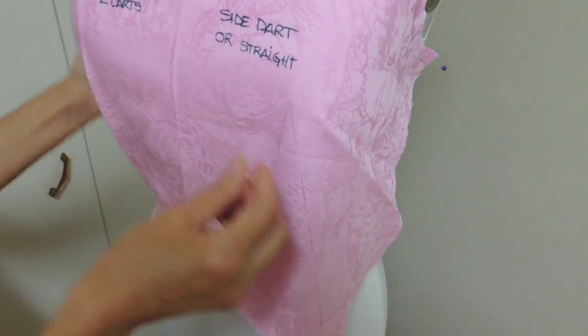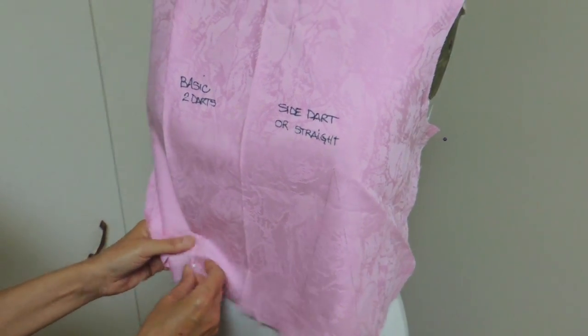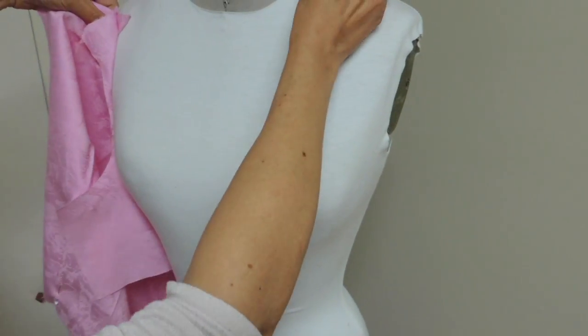Okay, so let me show you what else you could do to eliminate those darts, because you do have quite a few things you could do.